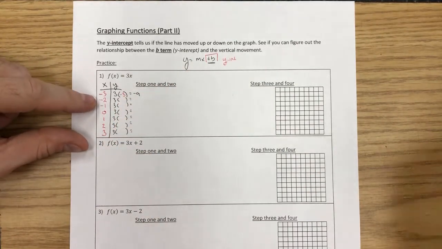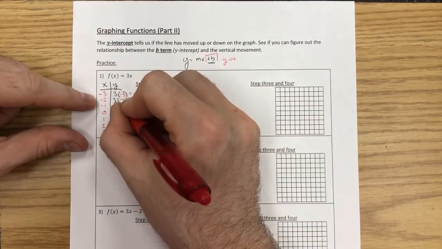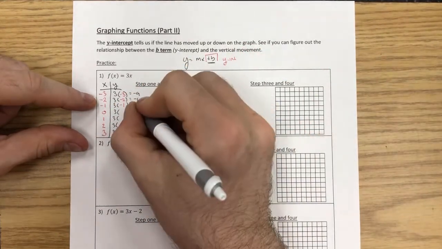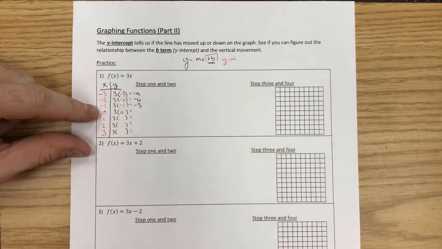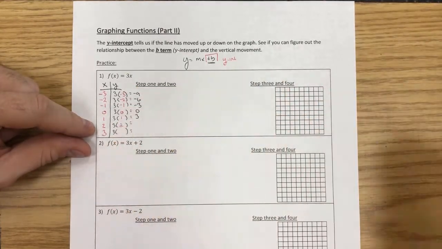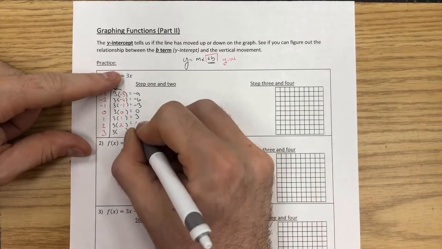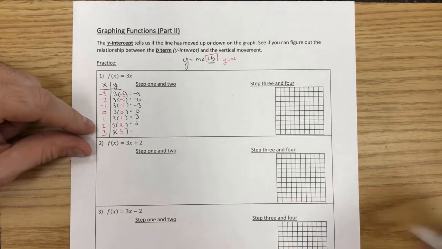Okay. So for this one, when I plug in a -2, we know 3 times -2 is going to give us a -6. When we plug in the next one, 3 times -1 is -3. Here we're going to say 3 times 0, which is 0. 3 times 1, which is 3. 3 times 2, again plugging each one of these in, is 6. And for the last one, 3 times 3, which is going to give us a 9.